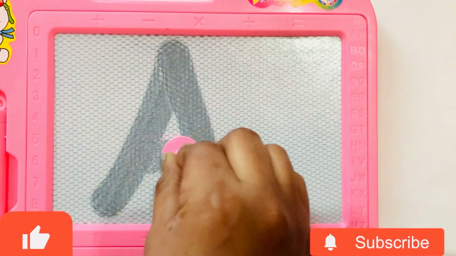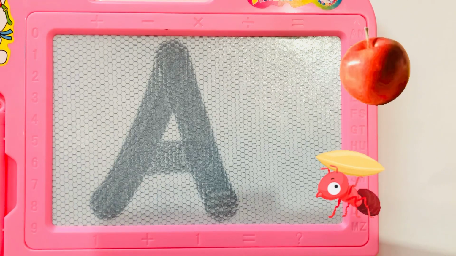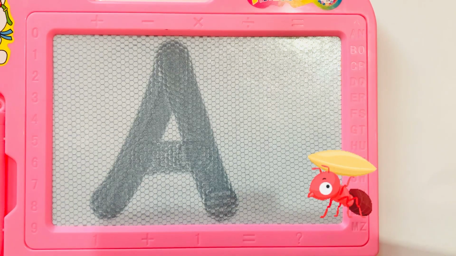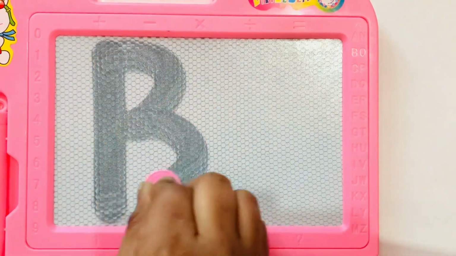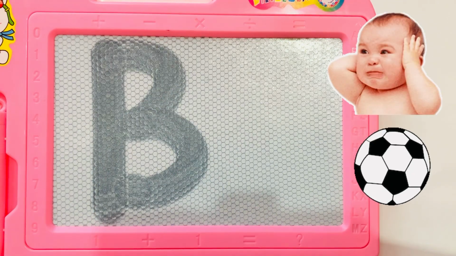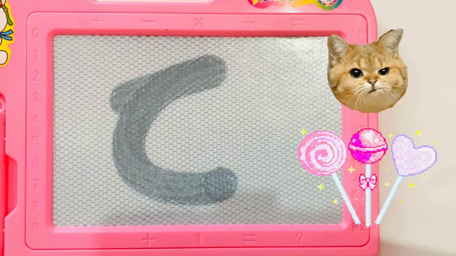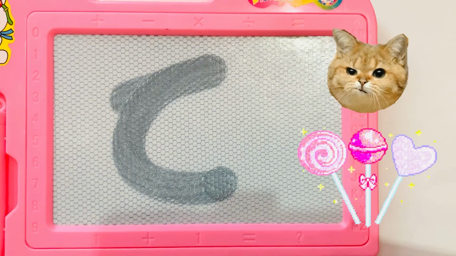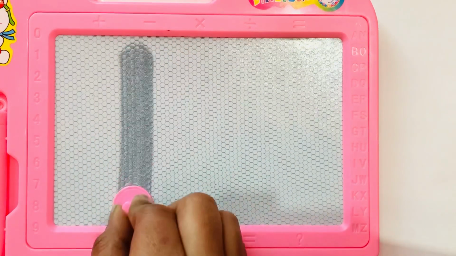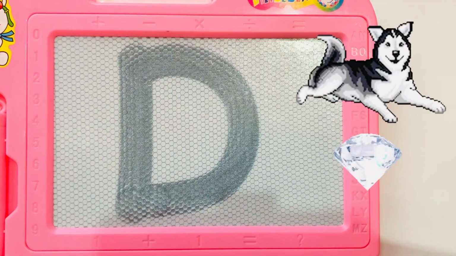Today we learn alphabet. Let's start today's class. A. A for apple. A for ant. B. B for baby. B for ball. C. C for cat. C for candy. D. D for dog. D for diamond.